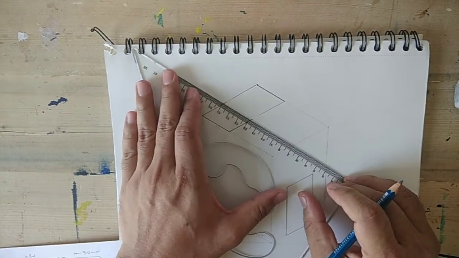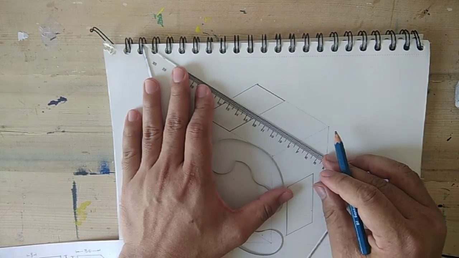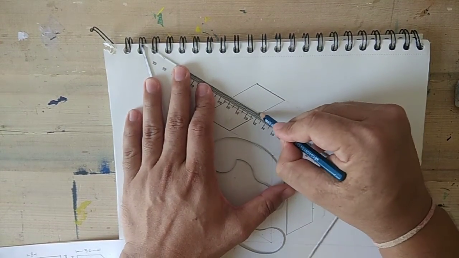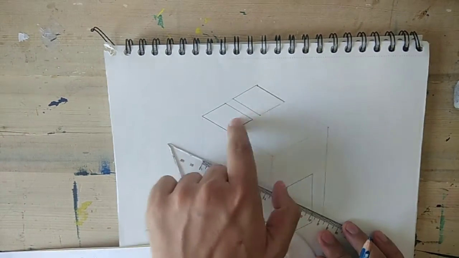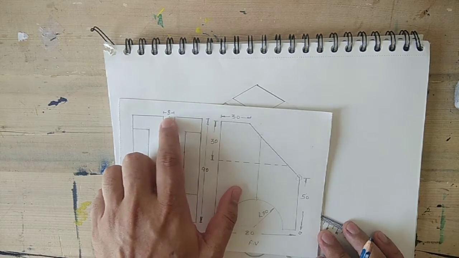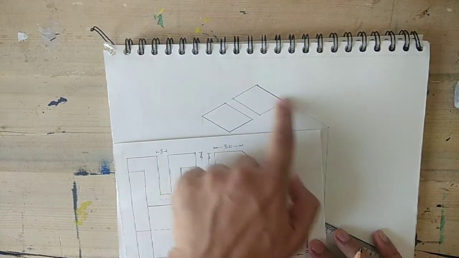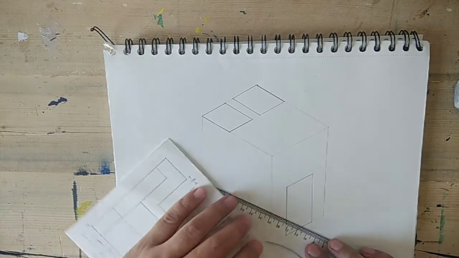Okay, now join this point and join this point. Now class this is the top plane: 30, 26, 8 gap, then again 26, 26, 8 gap, 26, 30, 30. Okay.